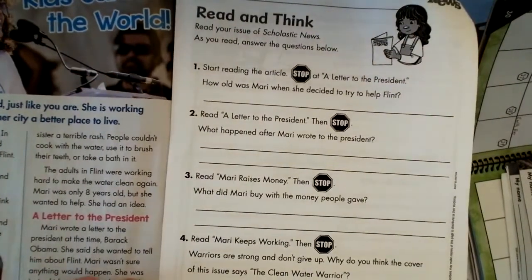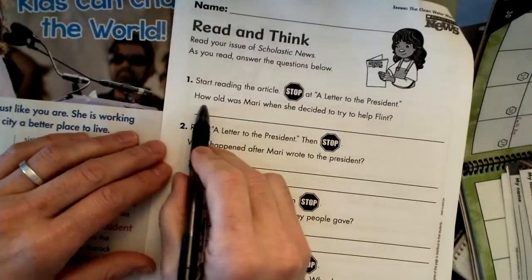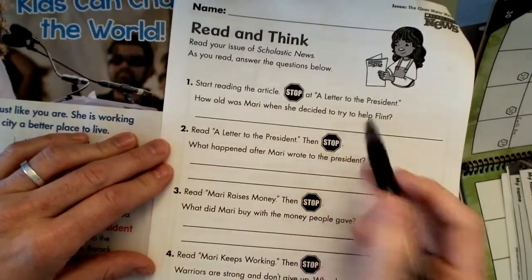So we are going to write our answer right there. Remember to flip the question. How old was Mari when she decided to try to help Flint?